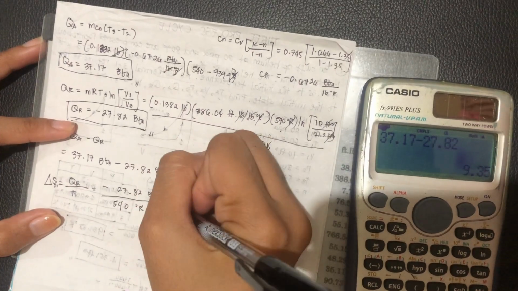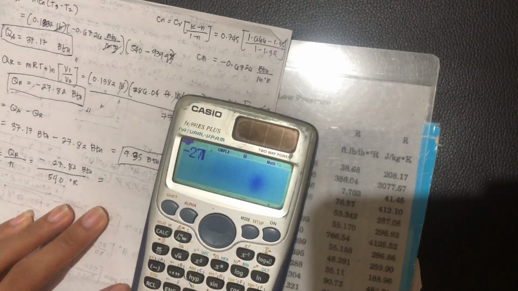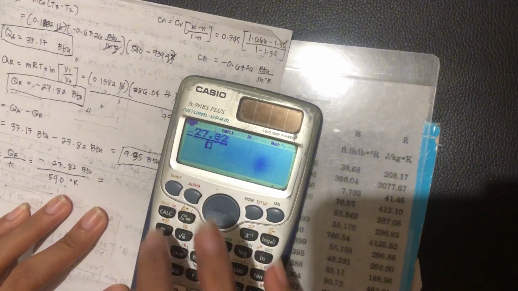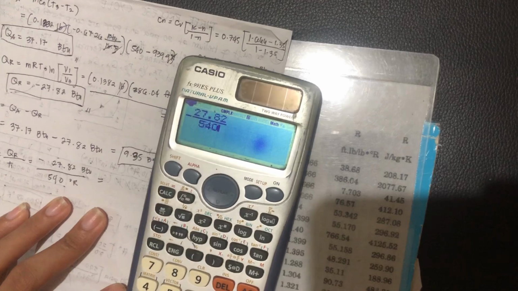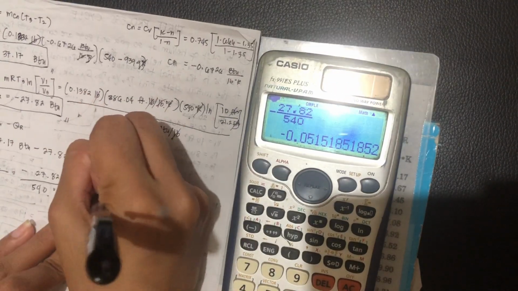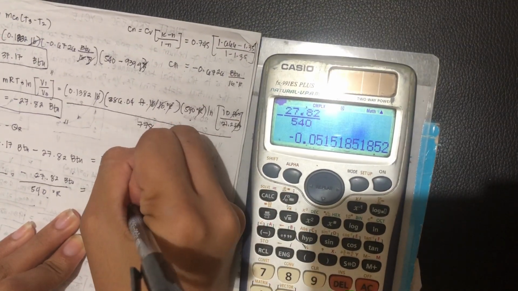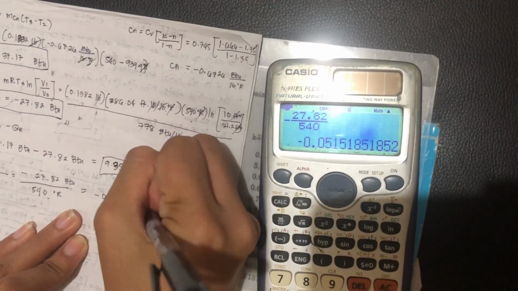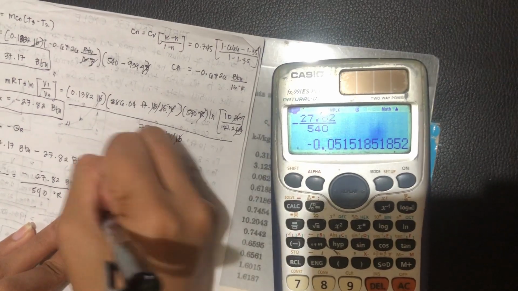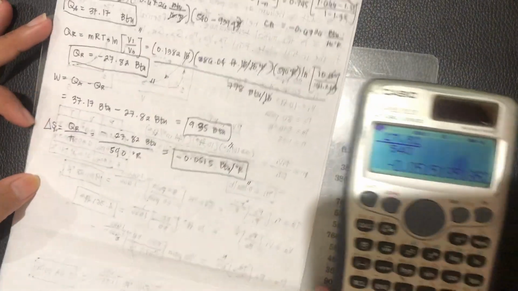BTU is equal to, so negative 27.82 divided by 540 is equal to natay negative 0.0515 BTU per rankine. So nakuha na atong change in entropy.